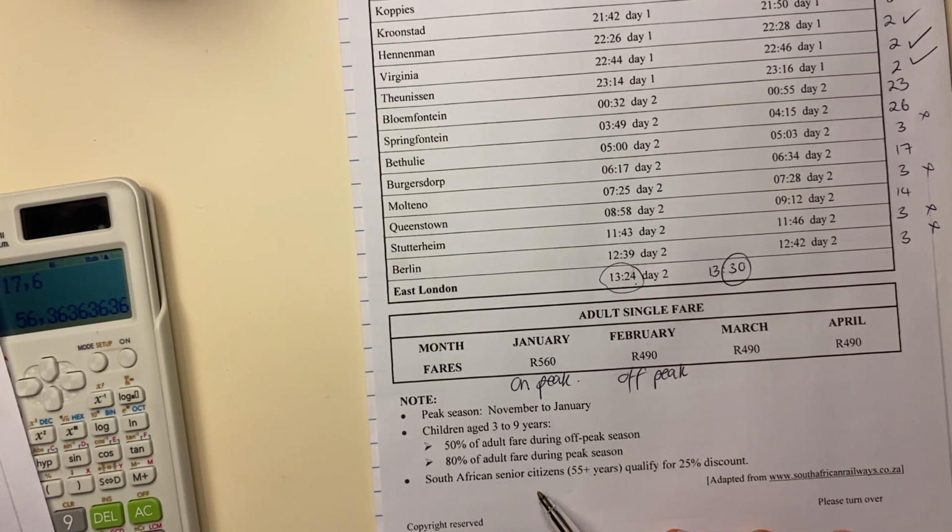Then it says South African senior citizens, which would be the father, which is 55 plus. And we know that the father is 57. So this would be the father, right? I'm just going to write your father, right? Qualify for a 25% discount.